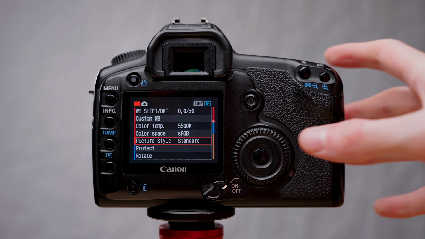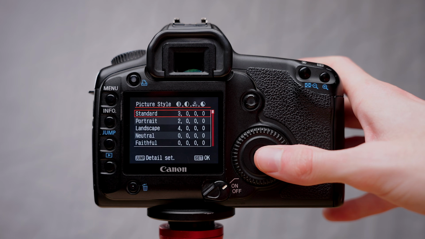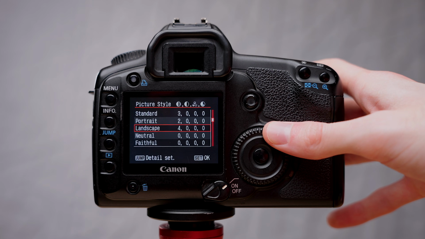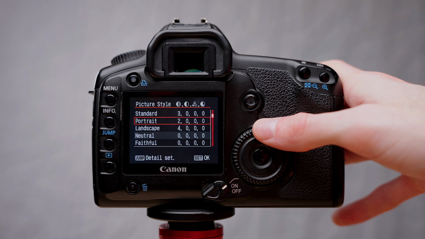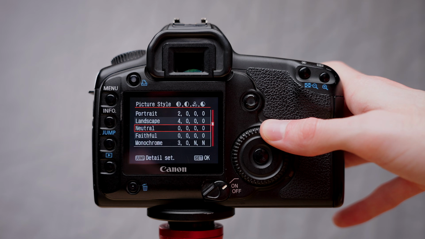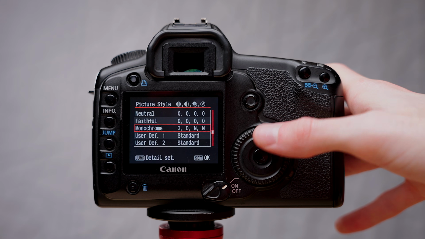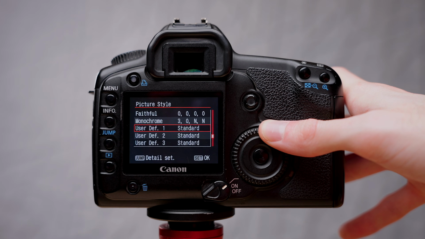And then again, if I want to adjust the saturation, the sharpness, the colors, anything like that, I'm personally just going to do that in my editing software. But if you only shoot in JPEG, it wouldn't hurt to look through some of these, maybe a landscape or portrait to give you a little bit more saturation, a little bit more contrast. It might make your photos look a little bit better straight out of the camera. Or again, if you want to do black and white, that's going to be monochrome right here to get black and white photos straight out of the camera that look really good.